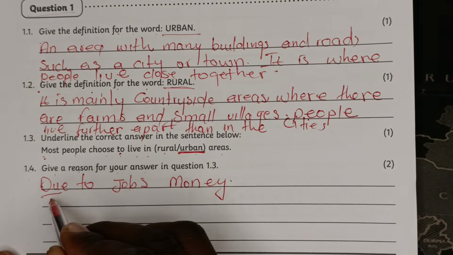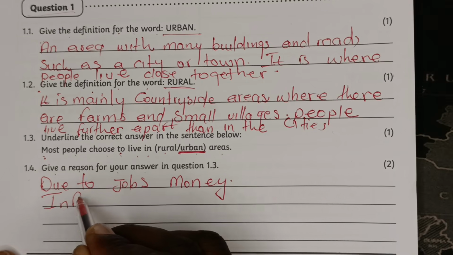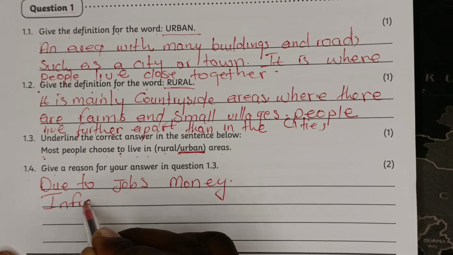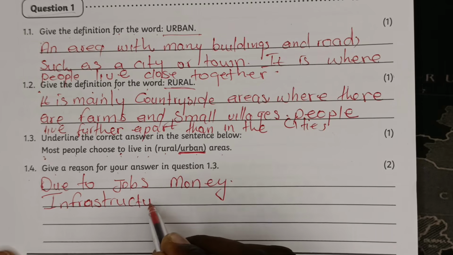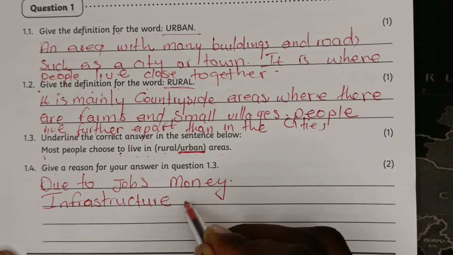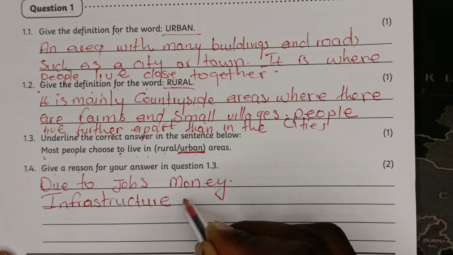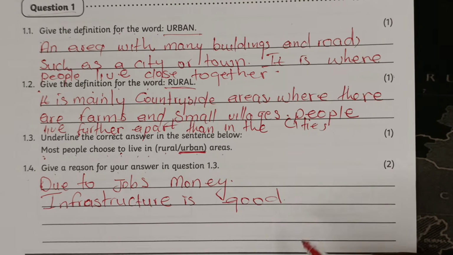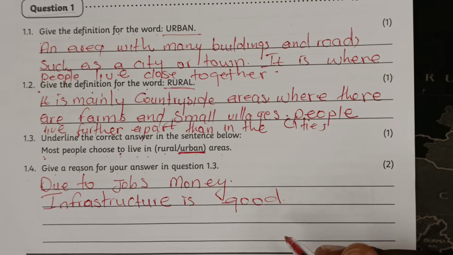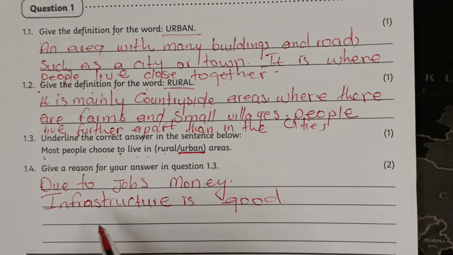Another reason is that the infrastructure in the urban area is good. So the condition of the infrastructures in urban areas are good.